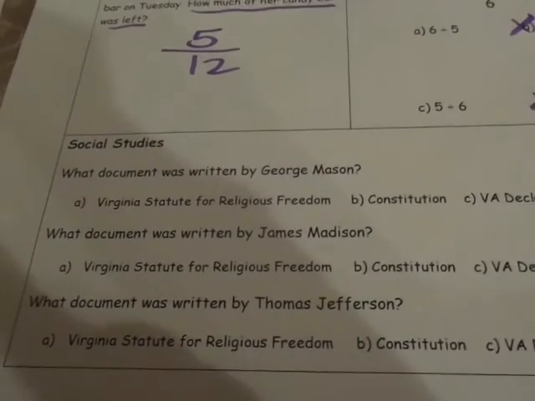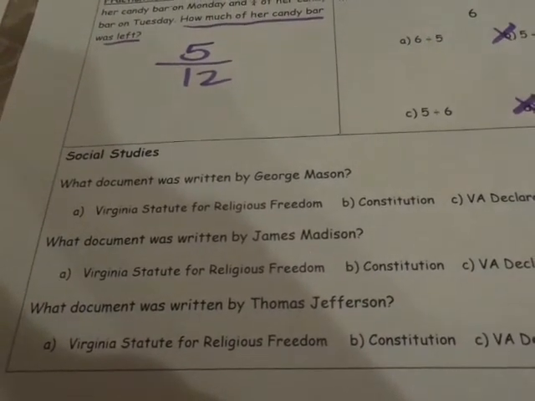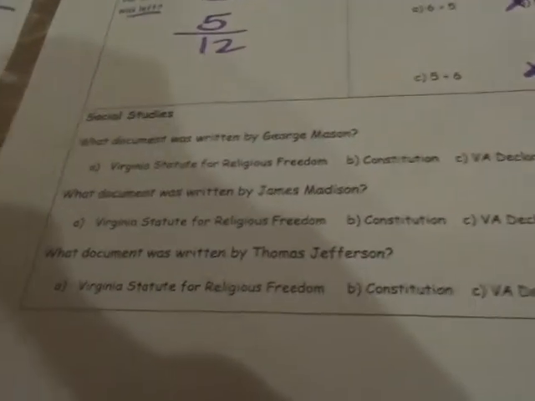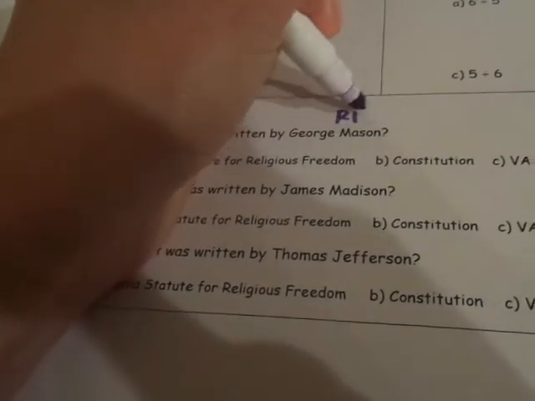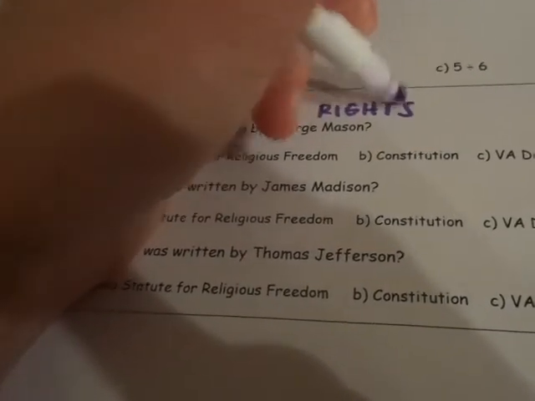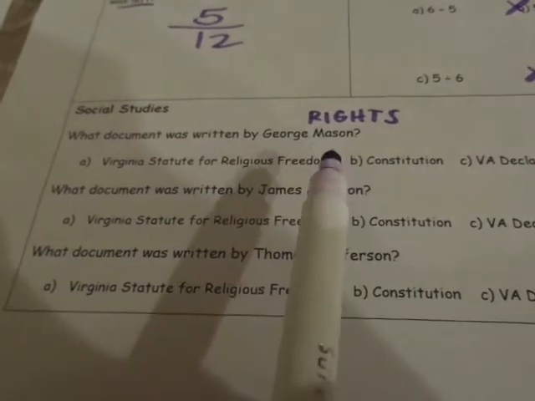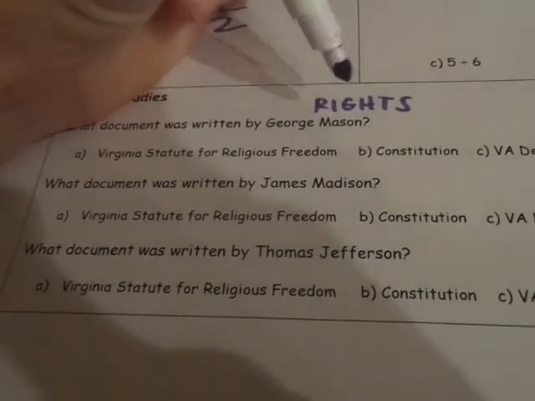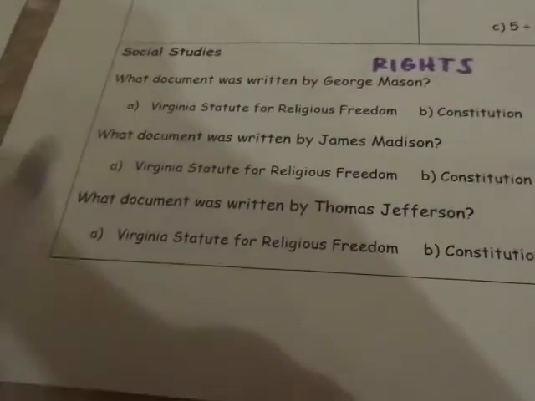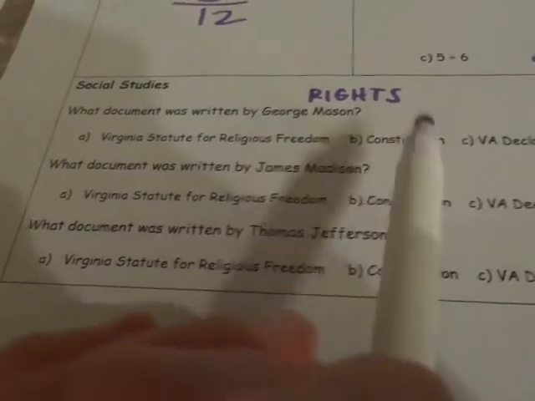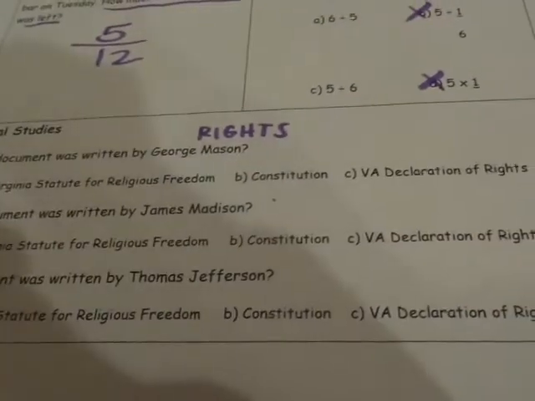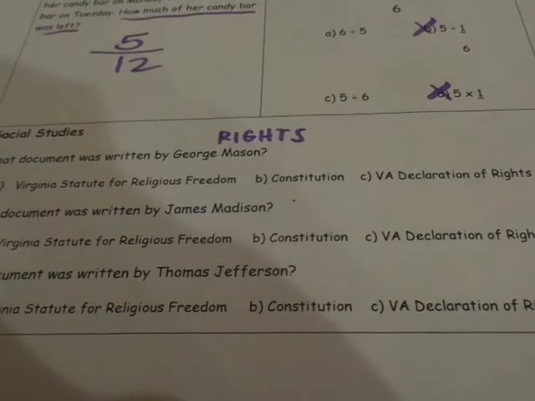Social studies. What document was written by George Mason? Remember, Mason and his last name spell out a clue of what document he wrote, right? Remember the letters that we talked about? So, was it Virginia Statute for Religious Freedom, Constitution, or Virginia Declaration of Rights?